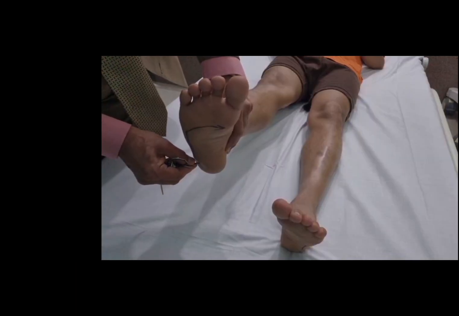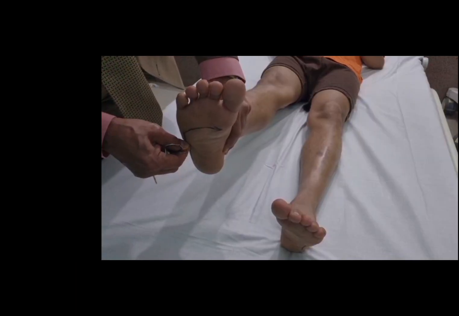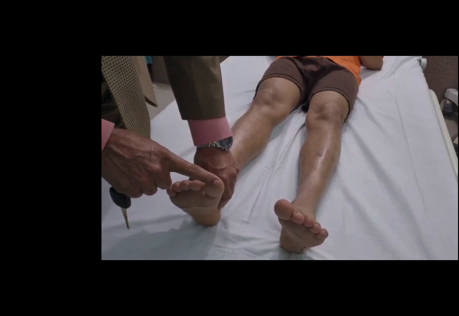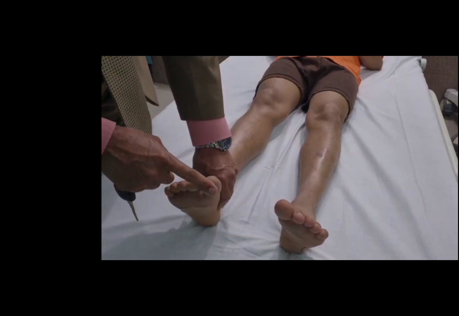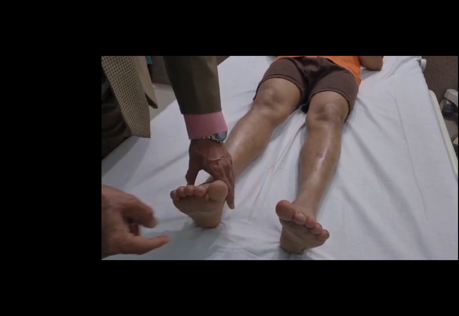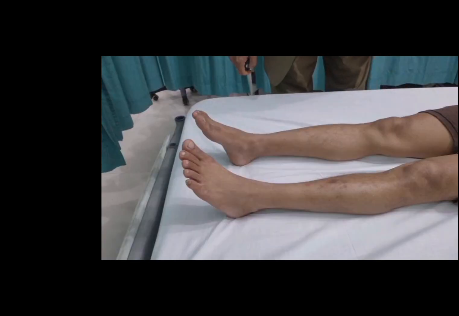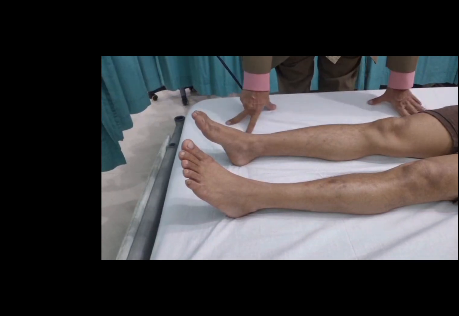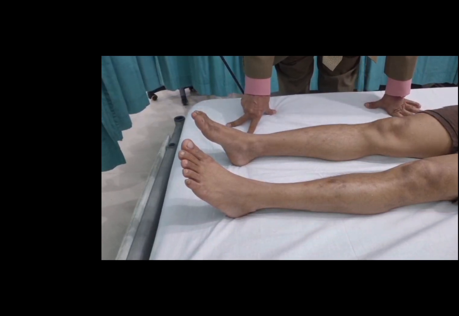So you start from here with firm pressure. As soon as you see the movement of the big toe either down or up, you stop over there and then you compare it with the other side. The next is the ankle jerk and the knee jerk. The root values you should keep in mind.